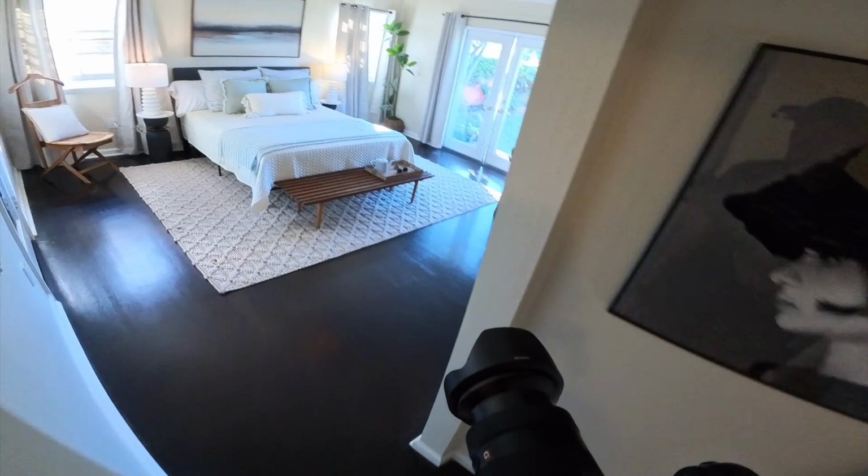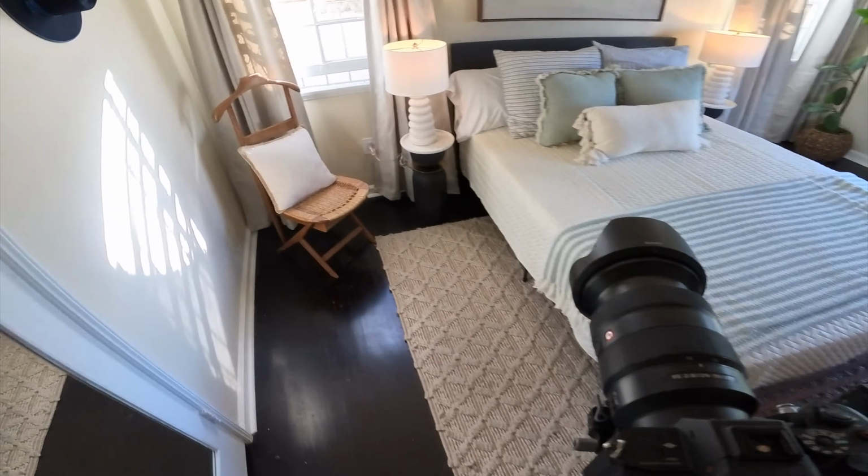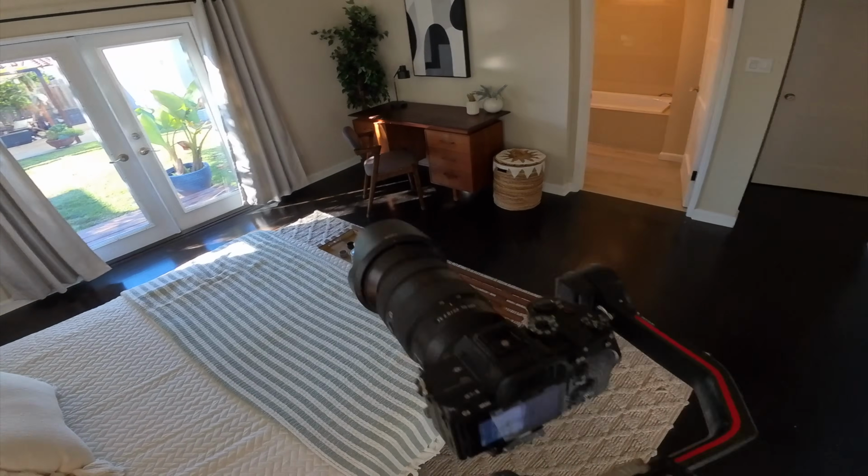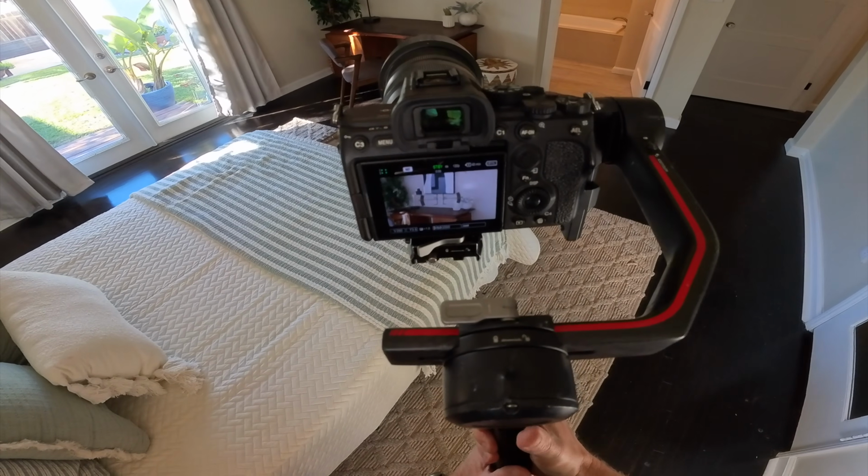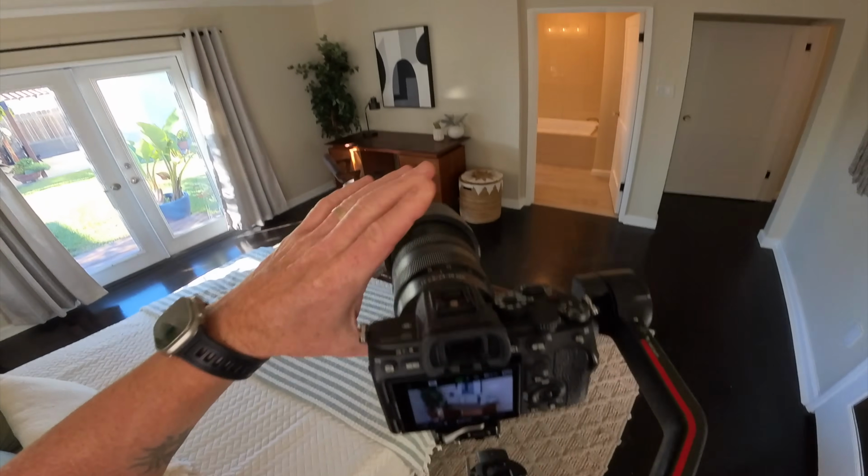So, I want to get something showing this desk. I don't really have anything to reveal from, but that's all right. I don't have to do it every time.